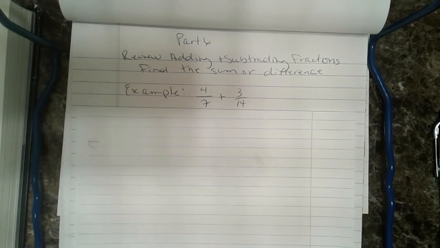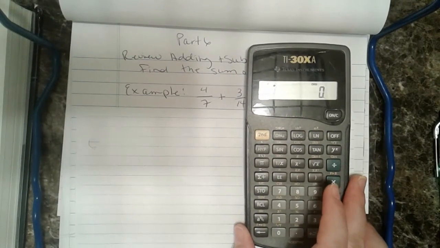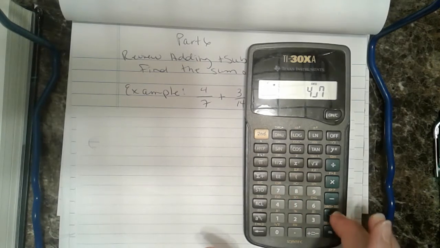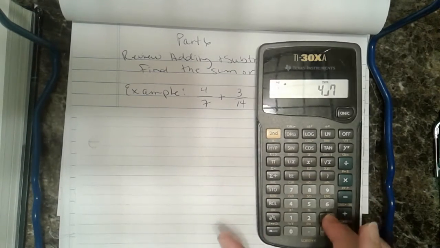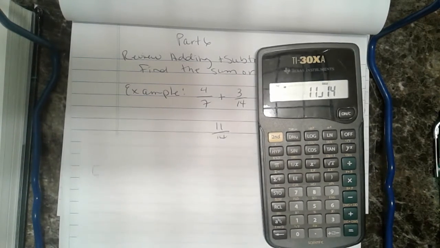Our first problem that we have is 4/7 plus 3/14. Now, I'm hoping that some of you do remember the long way of going about this, the way before calculators were introduced to you. However, since we are in Algebra 1 and Algebra 1A, I am totally fine with you using a calculator on this. And an easy way of doing that, since we discussed fractions earlier in the previous section, I can hit 4 ABC 7 plus 3 ABC 14, and I can get my answer as 11/14.